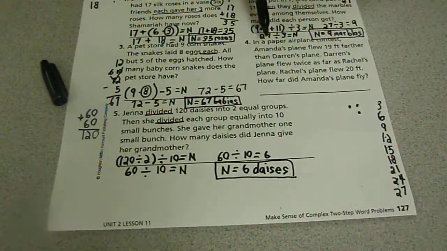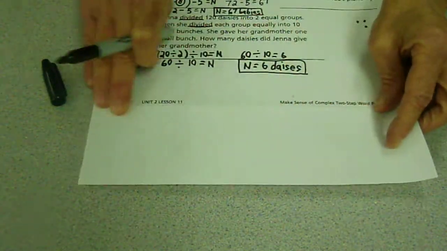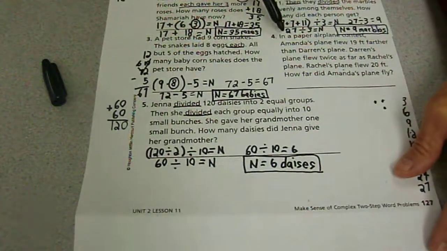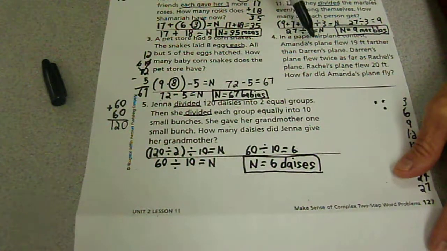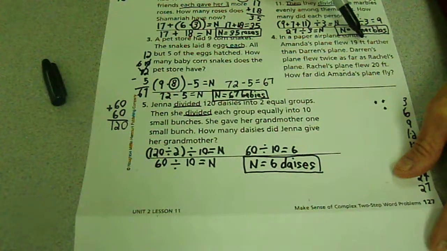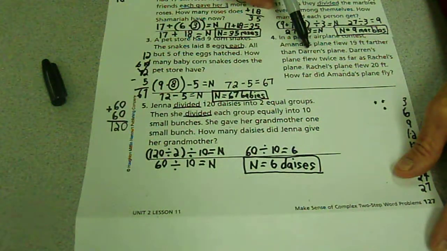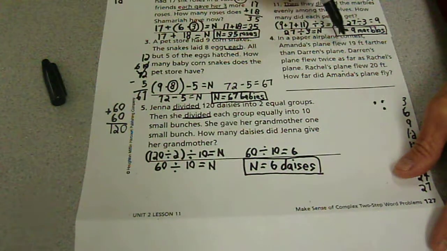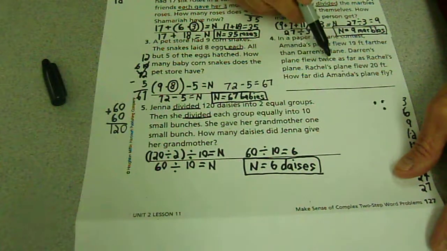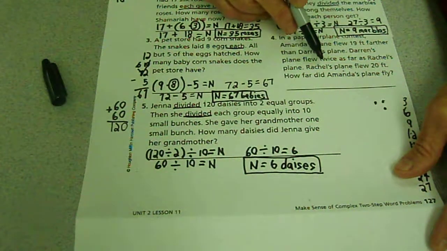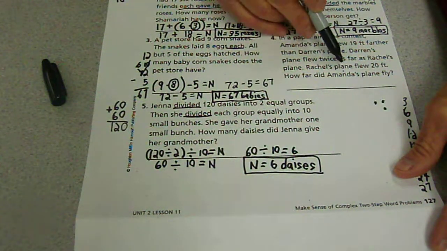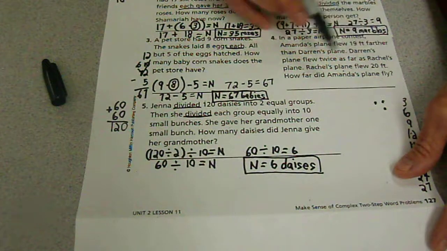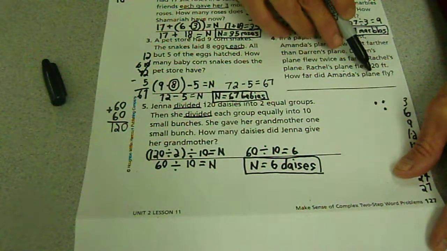I say this one here because this one is kind of hard. I think I'm going to unroll my paper here and I'll work down here. In a paper airplane contest, Amanda's plane flew 19 feet farther than Darren's. So I don't know how much Darren's flew. Darren's plane flew twice as far as Rachel's plane. Rachel's plane flew 20 feet. How far did Amanda's plane fly?